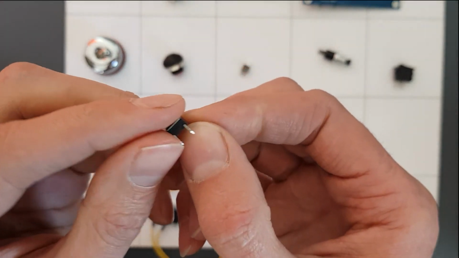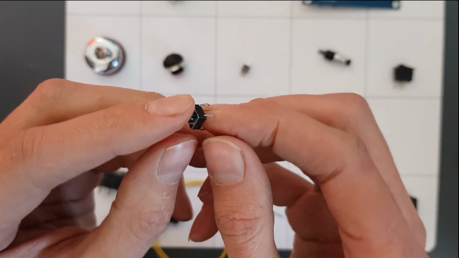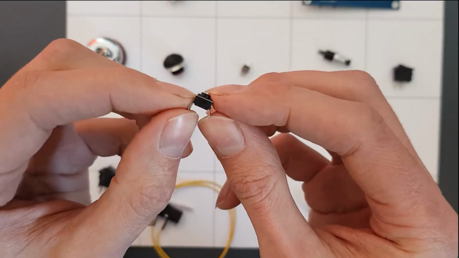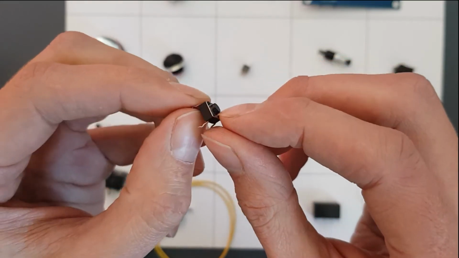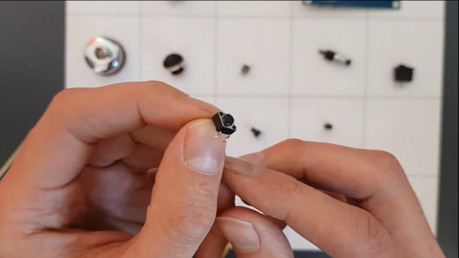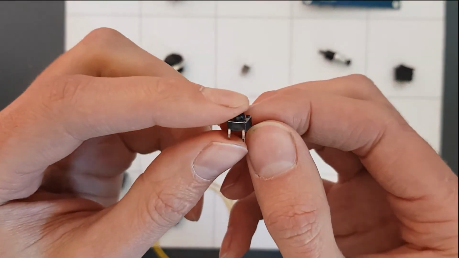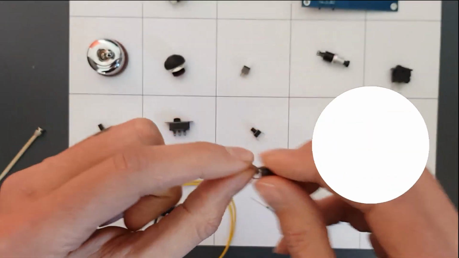Now, if we have a look at a switch like this, do you think that this switch would be capable of turning on your washing machine? If you do, you would be thinking wrong. The current that this can take is far, far smaller than the current that a washing machine needs to run. So if you tried to power a washing machine through this little button, it would explode.